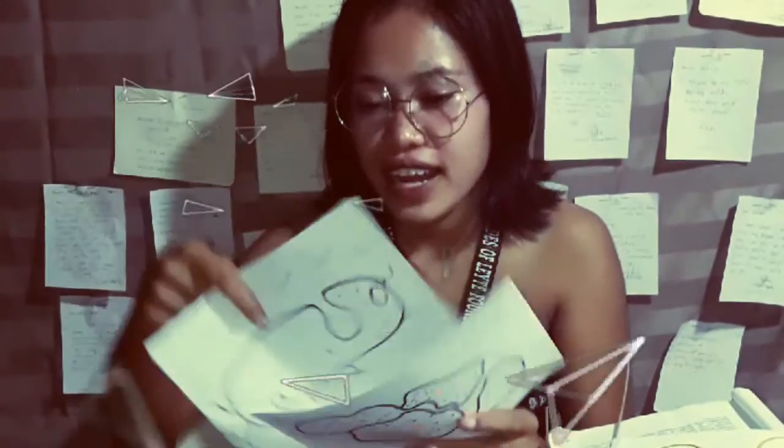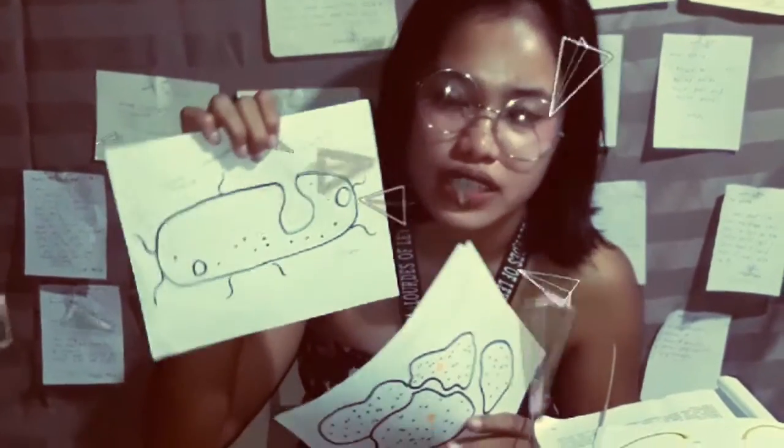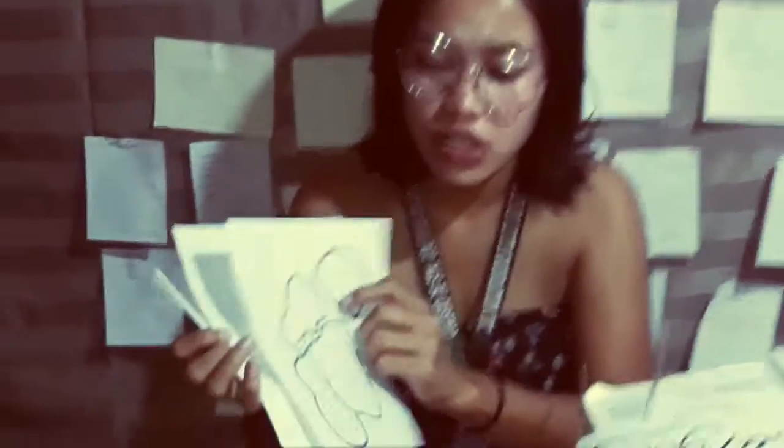So guys, before I finally start my introduction about eukaryotic cell, I have here some images about the cheek cell, the nerve cell, and then the structure of a bacterium, a typical prokaryotic cell. So the first image is this. This is a cheek cell as seen under a compound microscope. So the parts are the cytoplasm, the plasma membrane, then the nucleus.